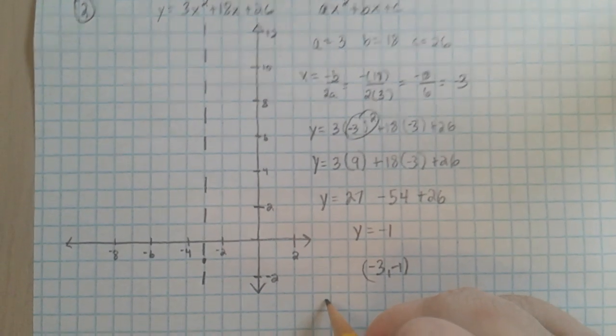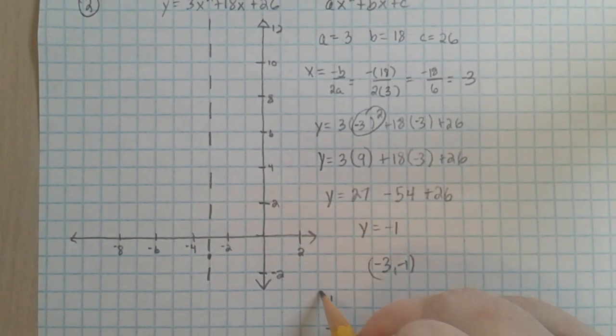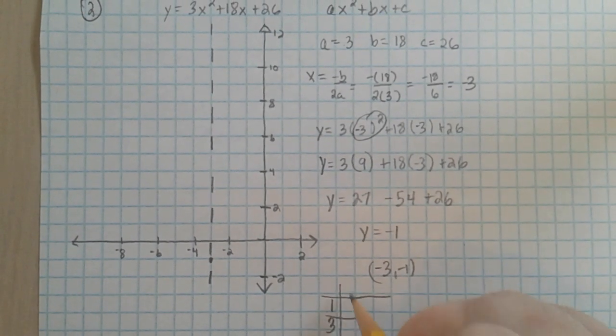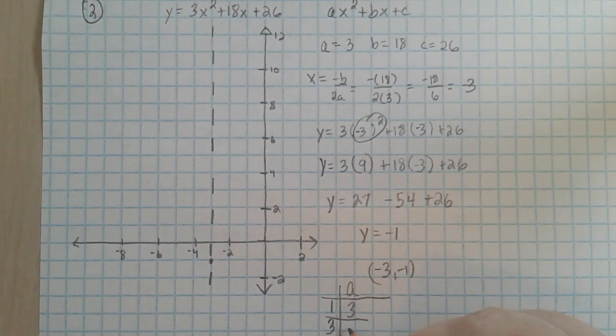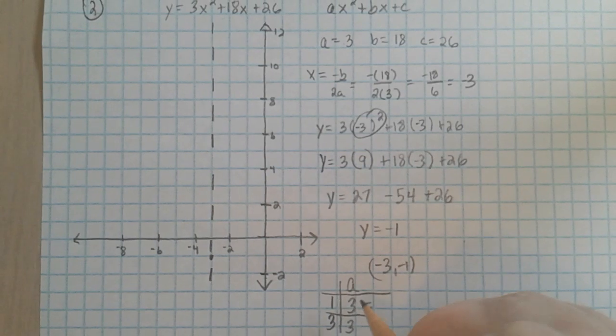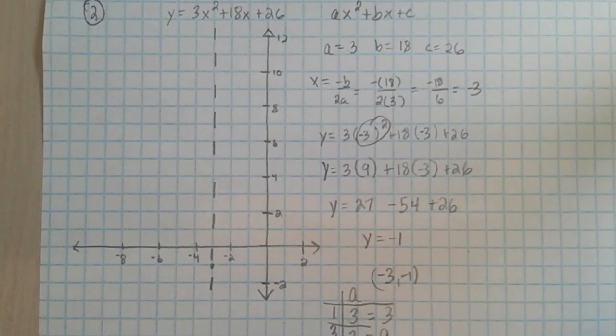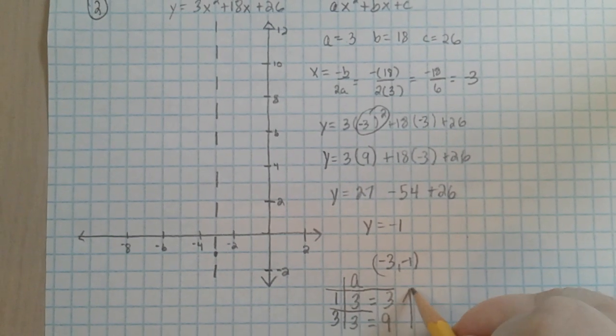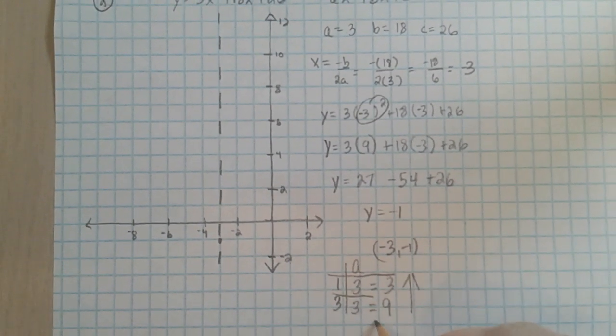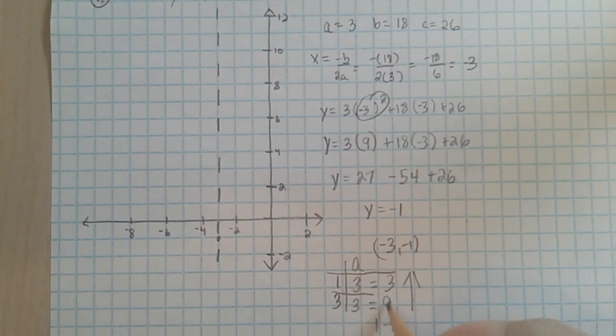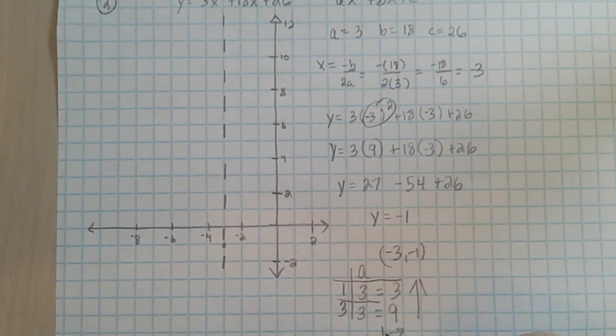Now, we always write the numbers 1 and 3 down. Always 1 and 3. Then our a value is 3 here, so we're going to be moving quite a bit. 1 times 3 is 3. 3 times 3 is 9. Those are positive numbers, so you're going to be moving up. Remember, we always move 1 to the right. It doesn't matter what we're going up. It's always 1 to the right.